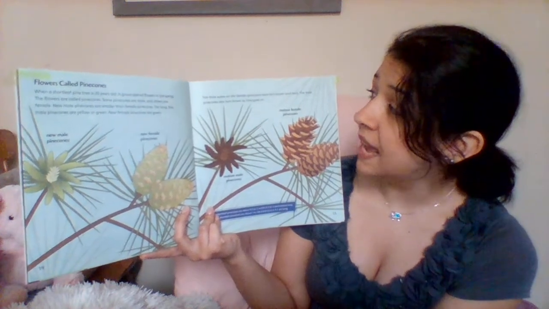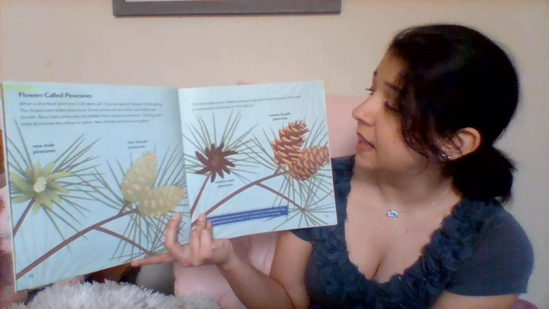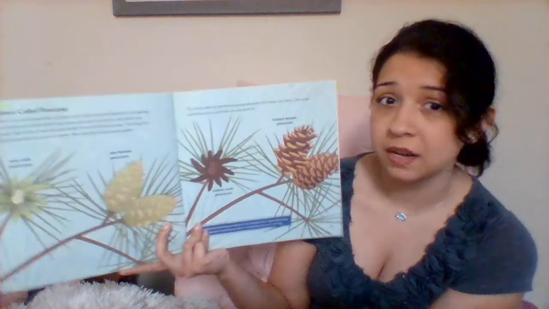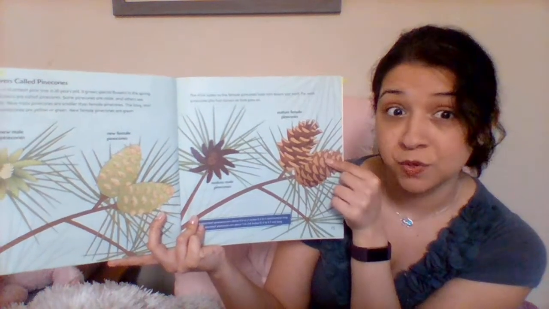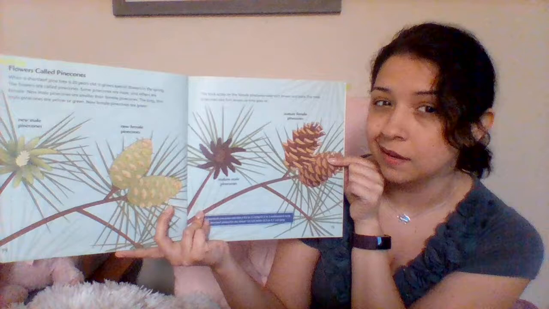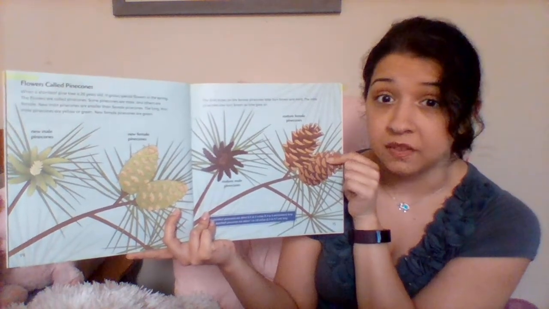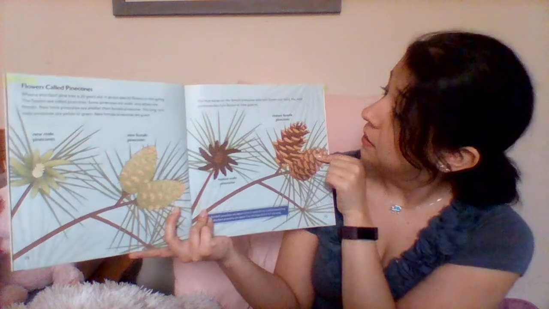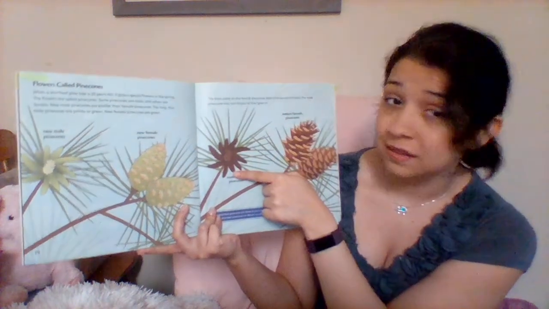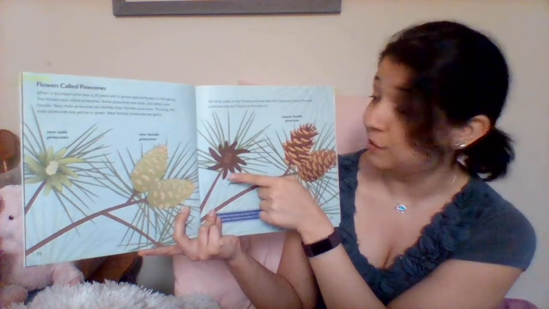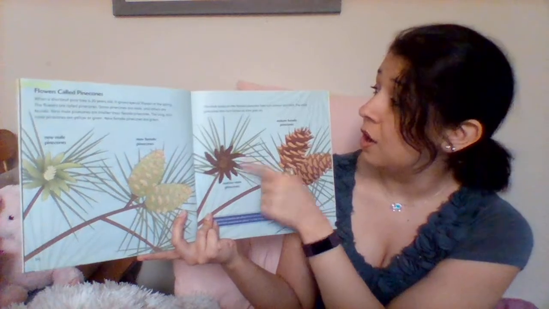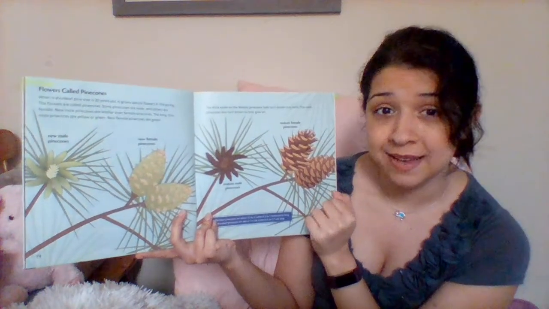The thick scales on the female pine cones later turn brown and hard. This is probably what you're most familiar with and what you probably think of when you hear the word pine cones. Definitely what I think of when I think of pine cones. But these are also pine cones. These male pine cones also turn brown as time goes on.